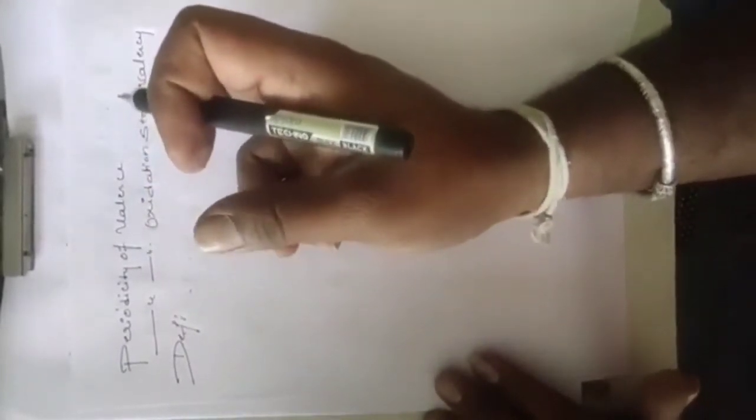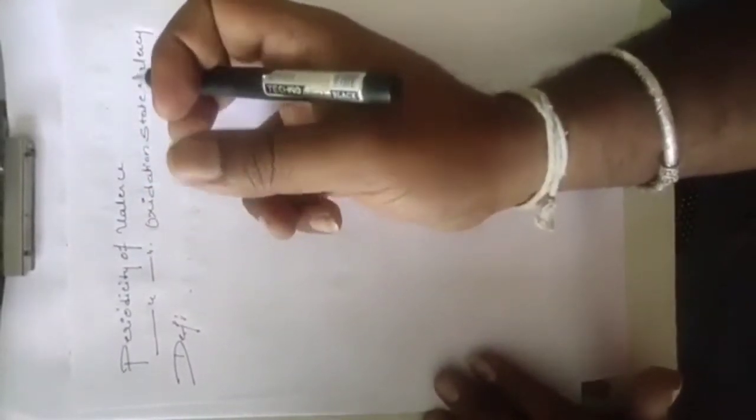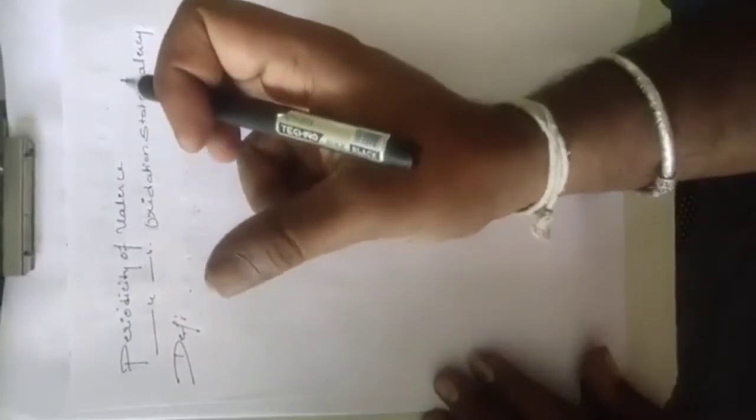Let us define it. The periodicity of valency, or of oxidation state valency, is nothing but the combining capacity of an element.